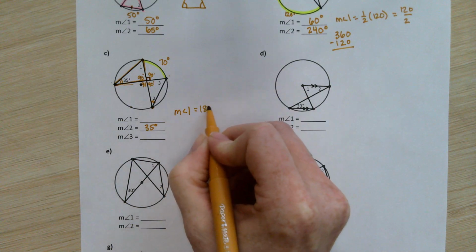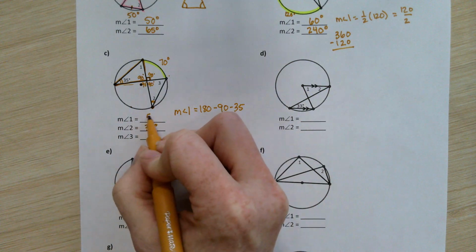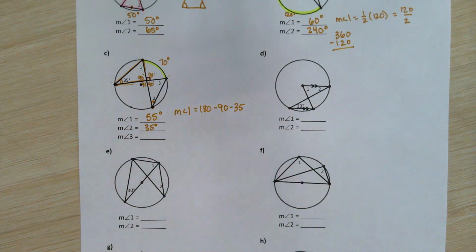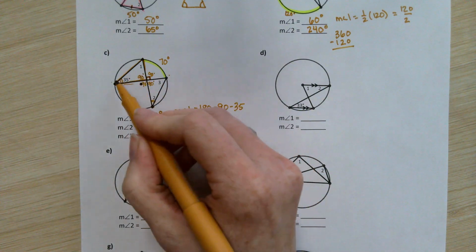The triangle would add up to be 180, and I can take away the 90 and the 35 to track down the measure of angle 1. A couple of different ways to figure out angle 3.